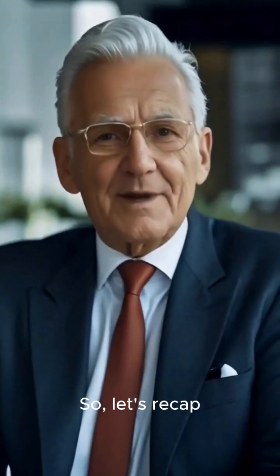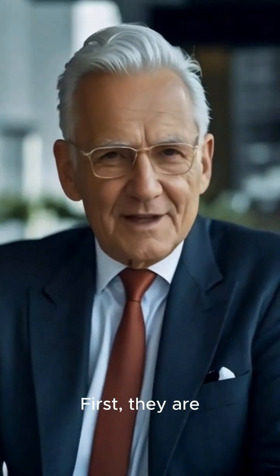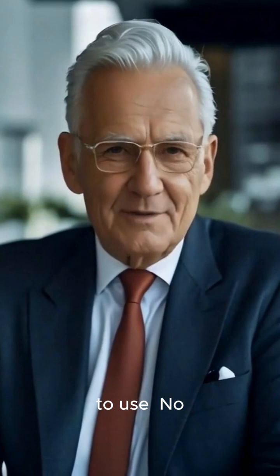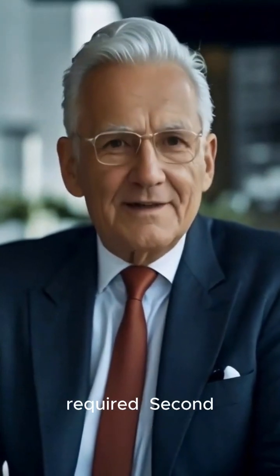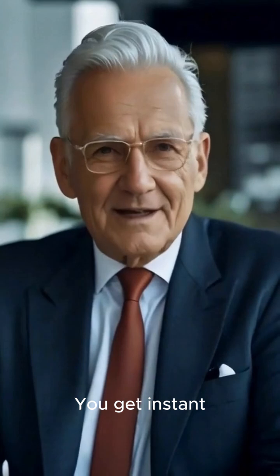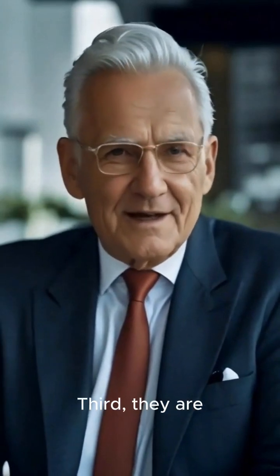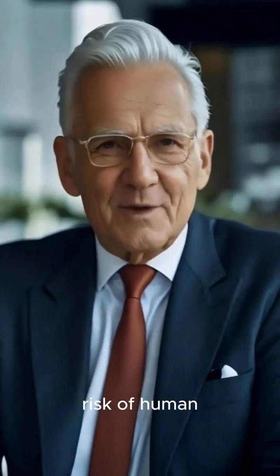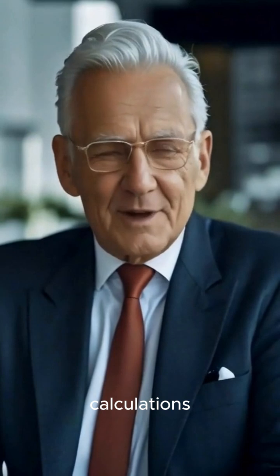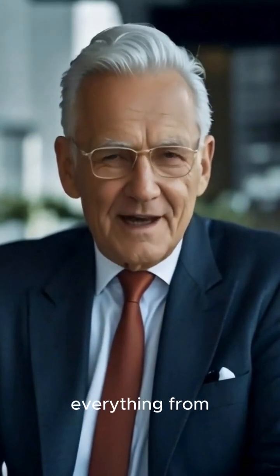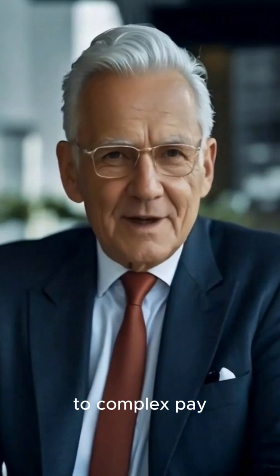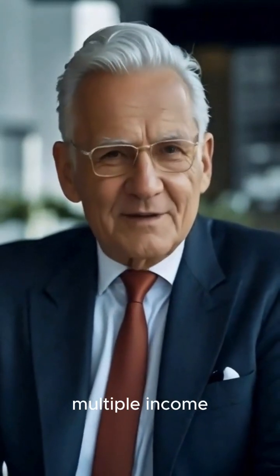So, let's recap the benefits. First, they are incredibly easy to use. No financial expertise is required. Second, they are fast. You get instant results. Third, they are accurate. They eliminate the risk of human error in manual calculations. And finally, they are versatile, handling everything from simple salaries to complex pay structures with multiple income streams.